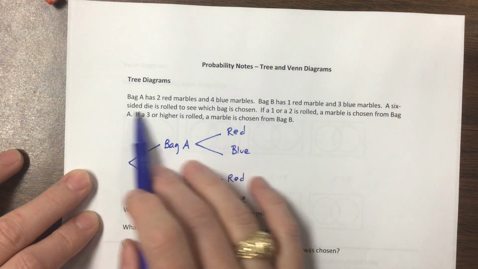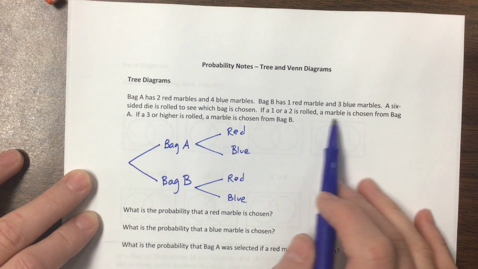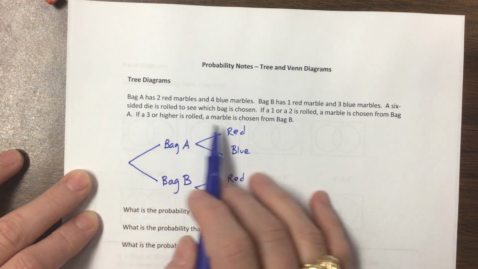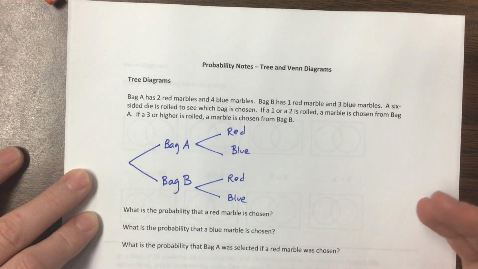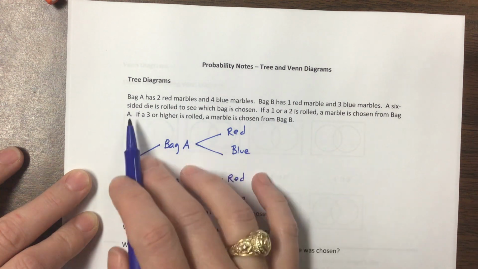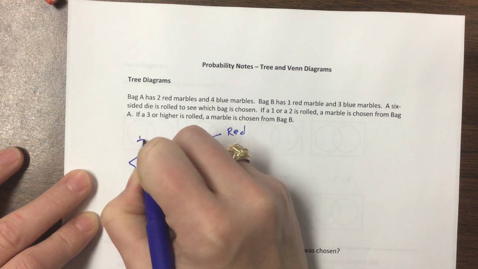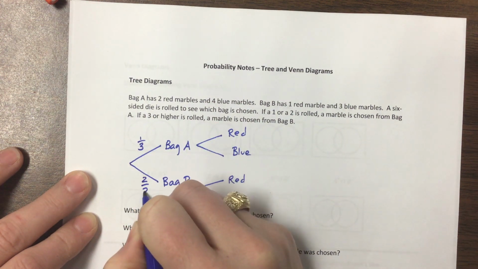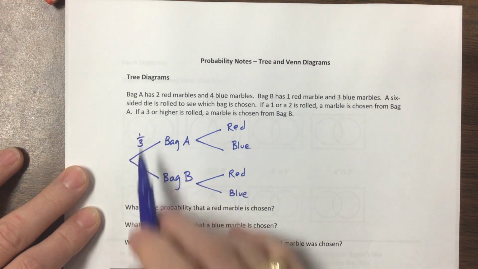It says a 6-sided die is rolled. If a 1 or 2 is chosen, a marble from bag A. If 3 or higher is rolled, bag B. We're assuming that if they didn't want them to be equally likely, they would tell you. So there's 2 out of the 6 ways and then 4 out of the 6 ways. You can either say 2 out of 6 or 1 out of 3, and therefore this is 2 out of 3, 4 out of 6. Notice these 2 right here add up to 1.